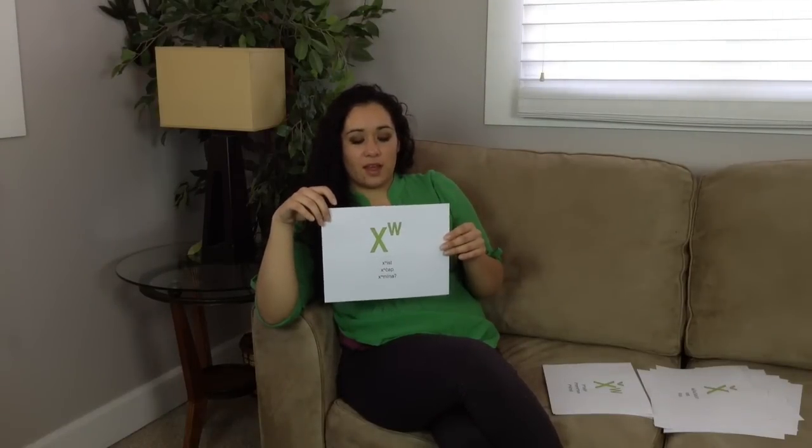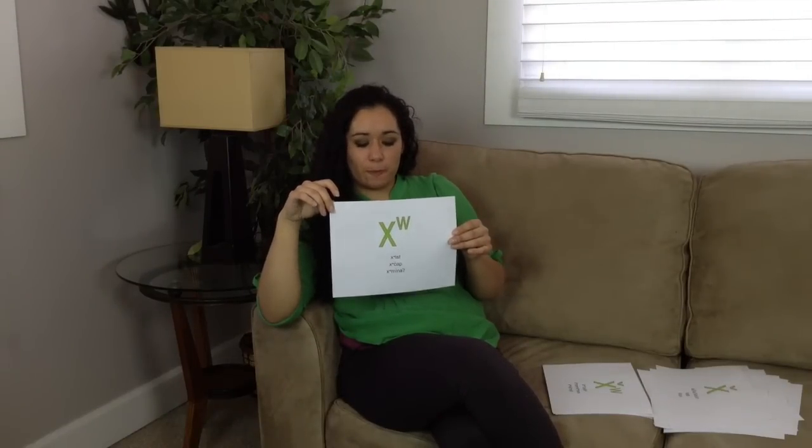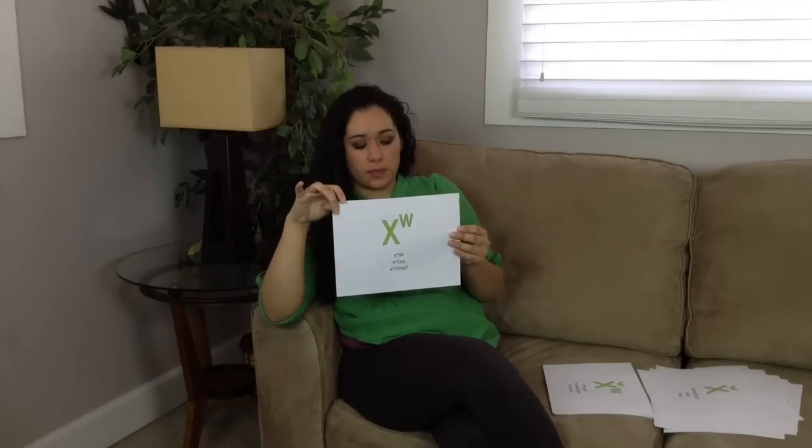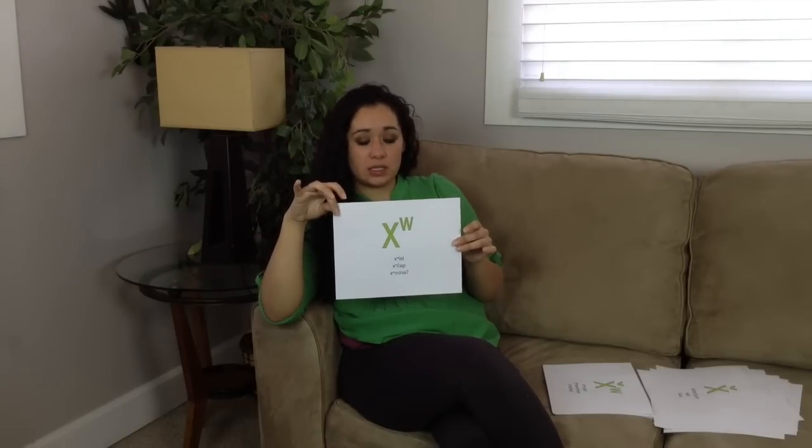Now we have the X raised W, and same thing as the X, but round your mouth. The examples I have are Huist, Hutzap, and Humina. Now we have the wedge XW, and that makes this sound. We have Huanam and Hui White.